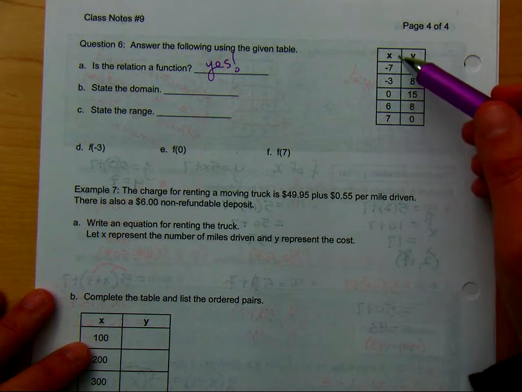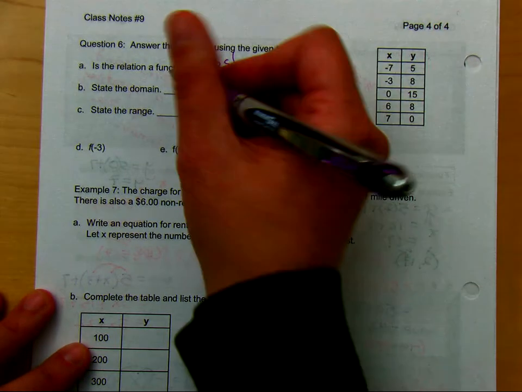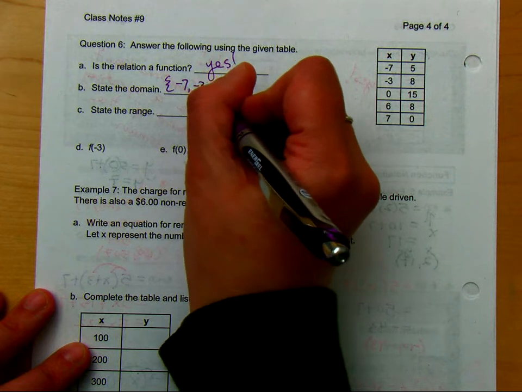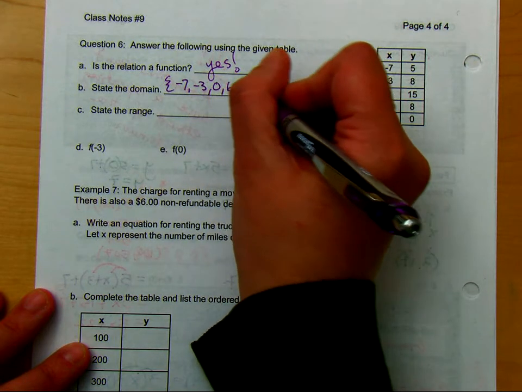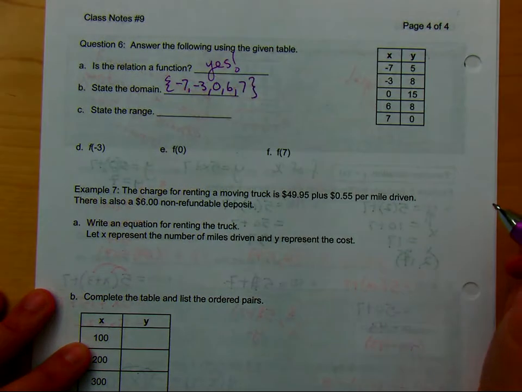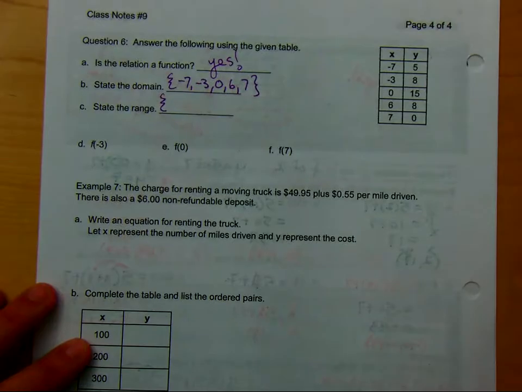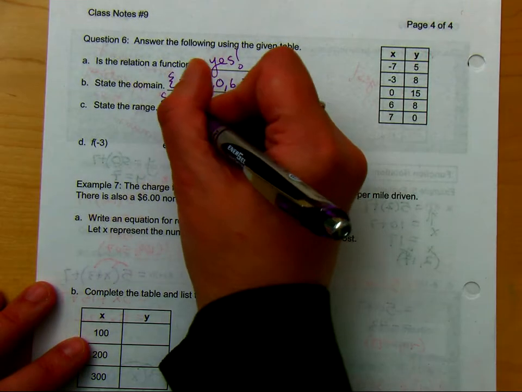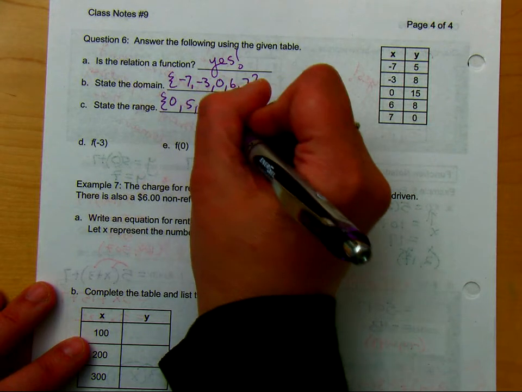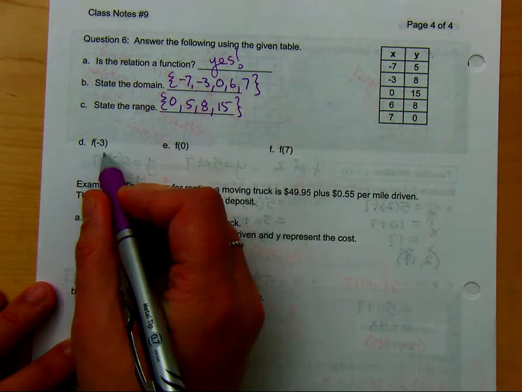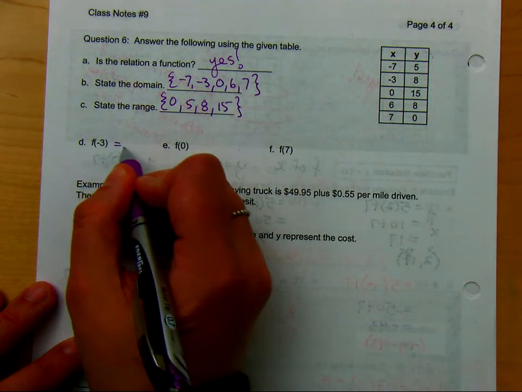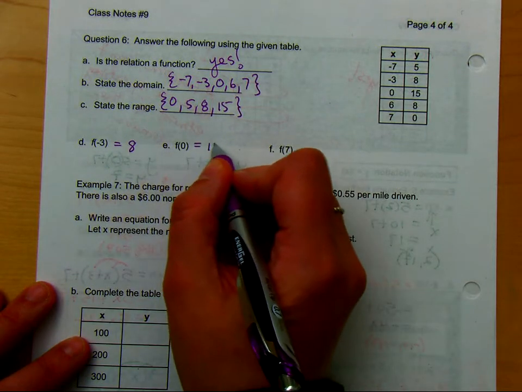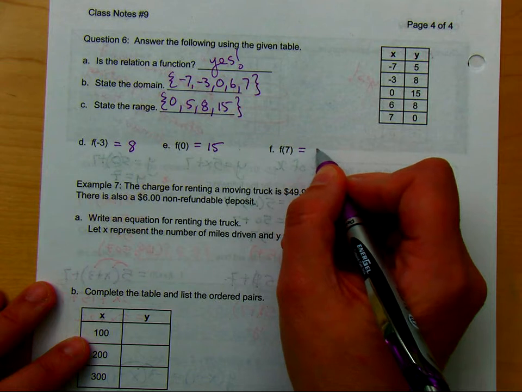Right. The domain, there's no repeating values of the domain. What is the domain? Okay, and then what's the range? And what is f of negative 3? 8. Good. What is f of 0? Good. What is f of 7?